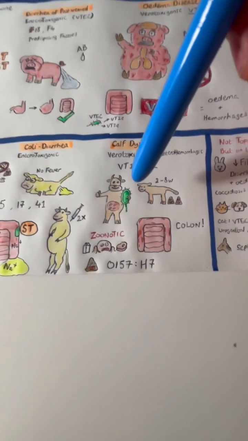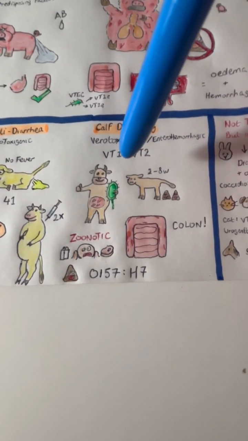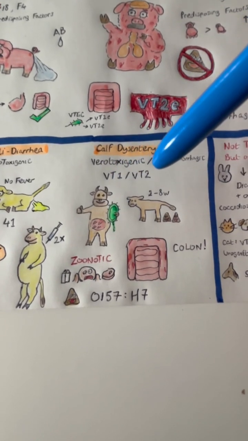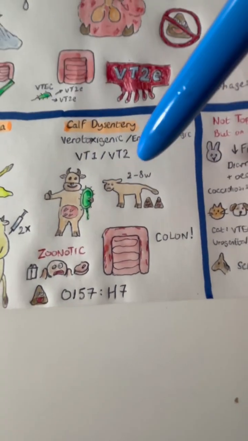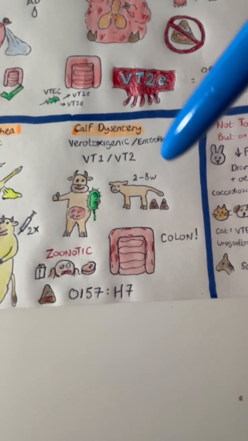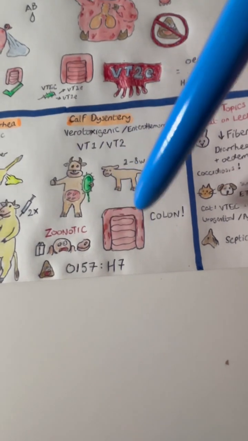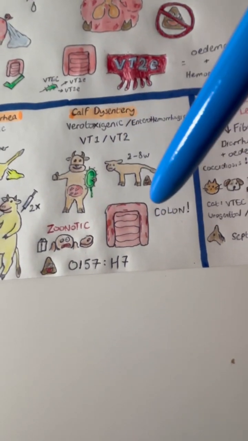This disease, like the rest, requires predisposing factors. It affects calves between the ages of 2 weeks and 8 weeks. Calves get chronic diarrhea, and since virotoxin 1 and virotoxin 2 inhibit protein synthesis, there will be hemorrhages in the colon, but they're only found in the colon.